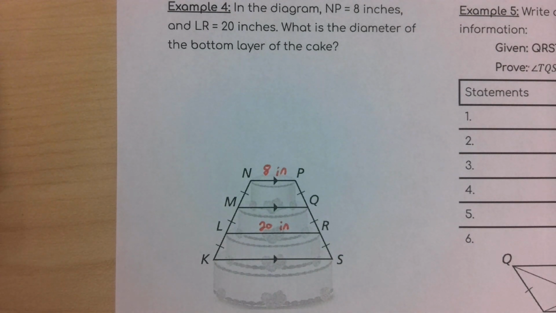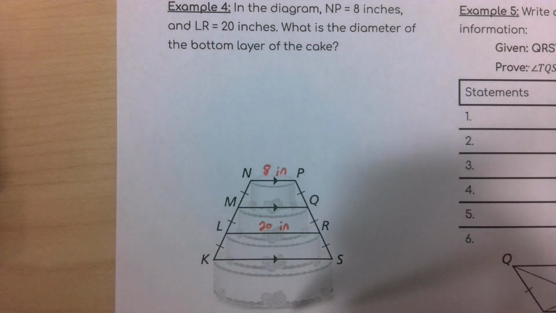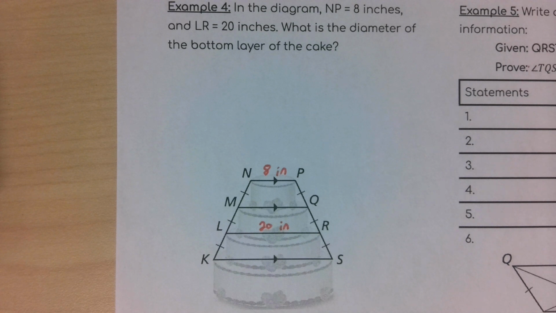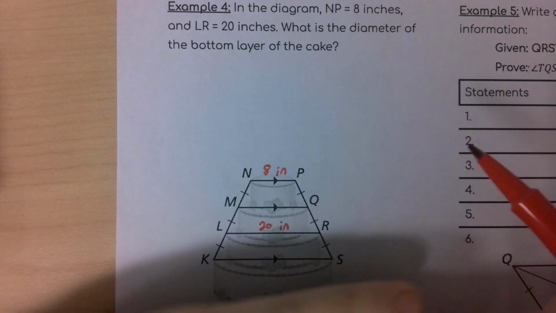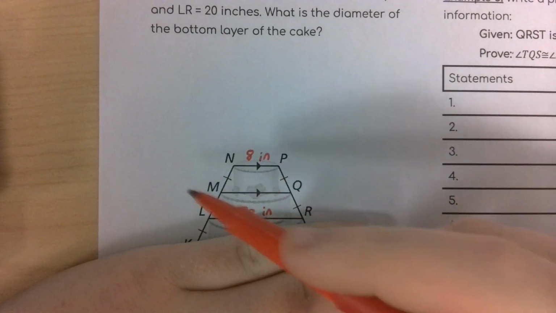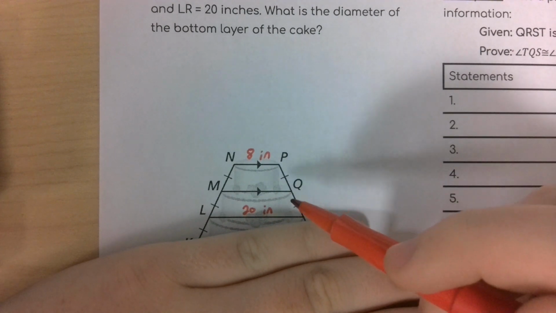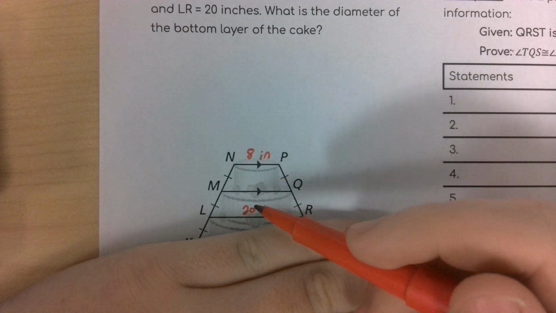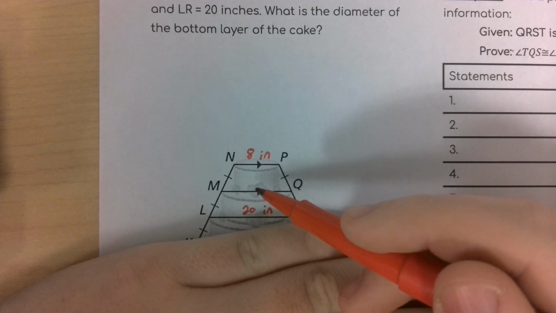This isn't going to be so easy because, unfortunately, none of these little mid-segments are mid-segments of the entire trapezoid. But we can figure out some information here. For instance, let's ignore the bottom of the cake for right now. We do have an isosceles trapezoid. The legs are congruent. And we know the top and the bottom. So can't we find out the middle?